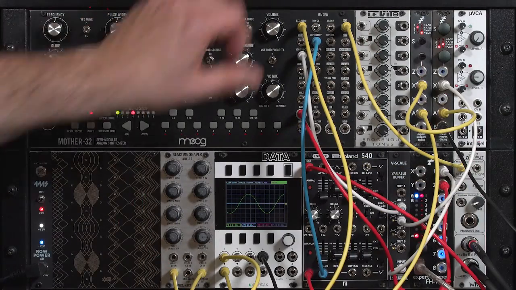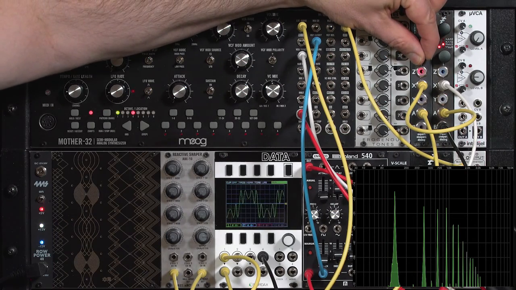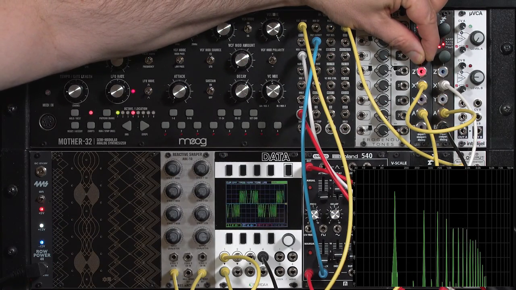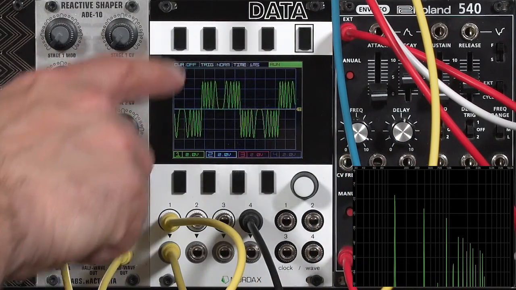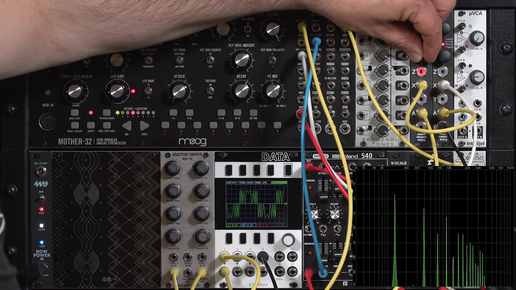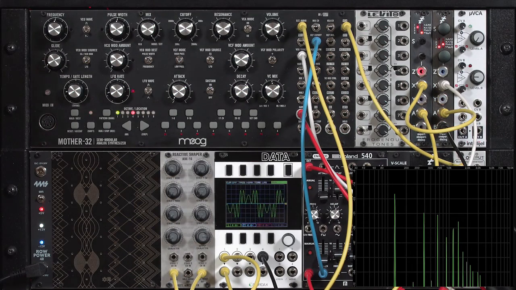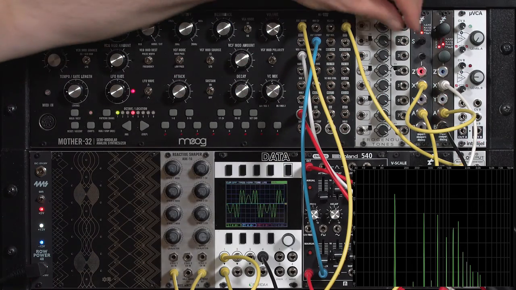I'll put the Moog in drone mode for now. There's our typical sine wave, but as I increase the folding amount, you can see how the waveform is repeated multiple times. And we get some interesting gaps in the harmonics, as well as emphasized higher harmonics.